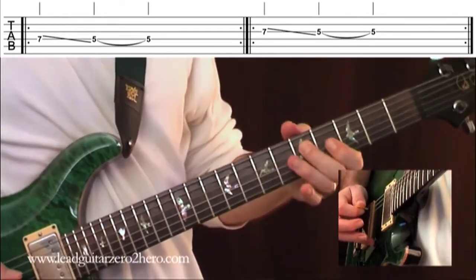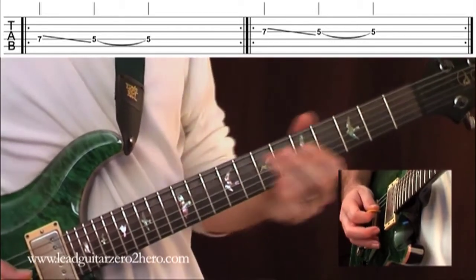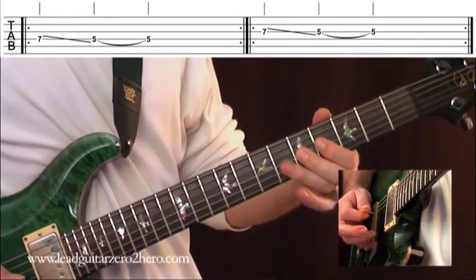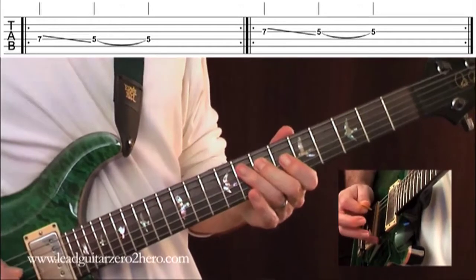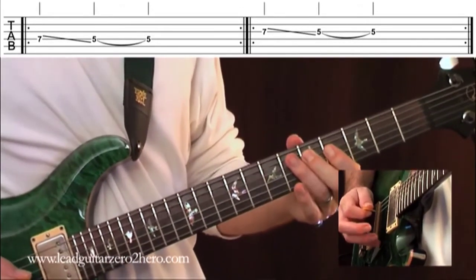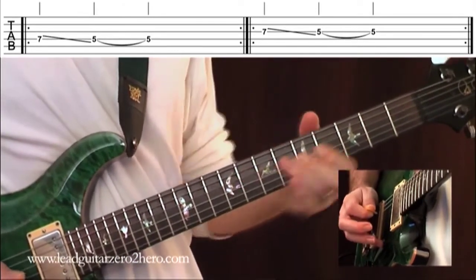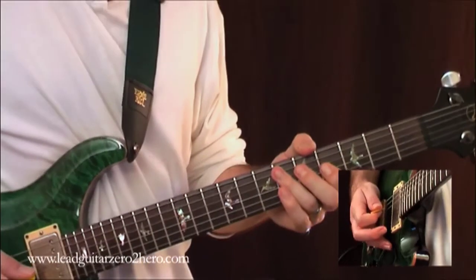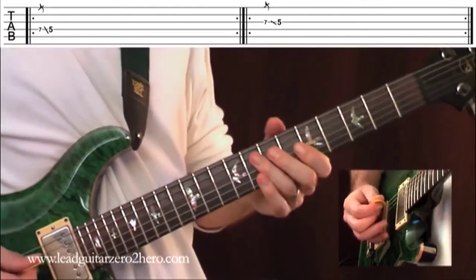On the G string, same thing. Again. Okay, so let's do the quick slide. 1, 2, 3, 4.